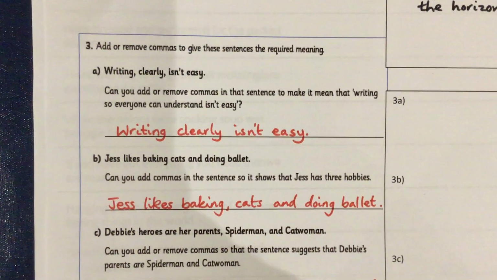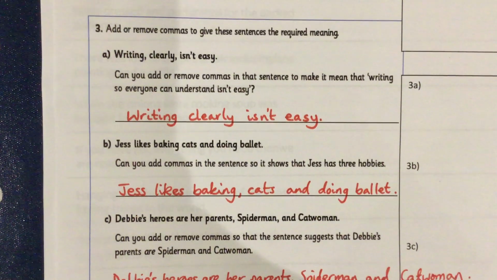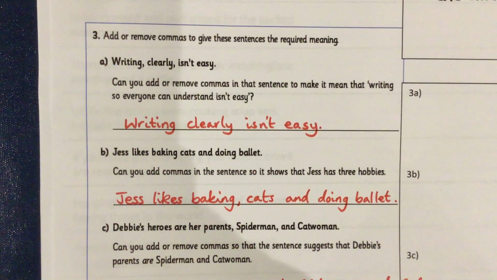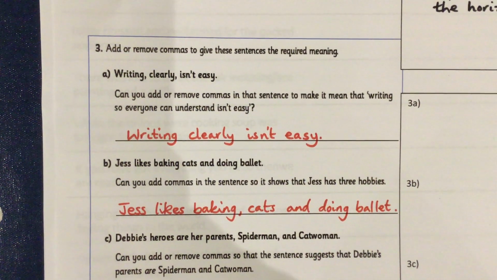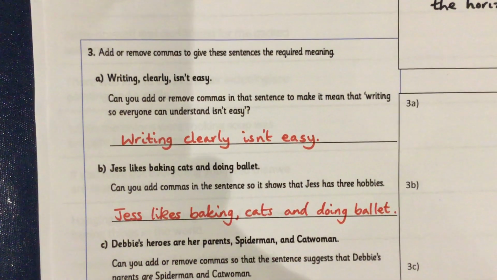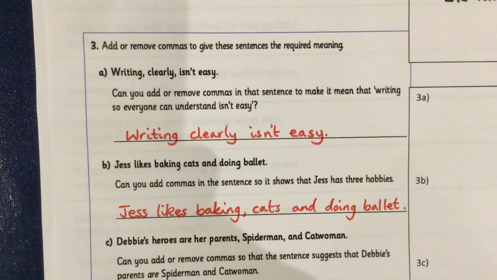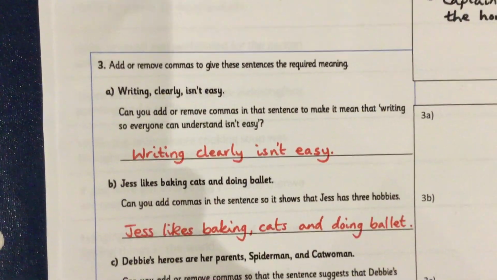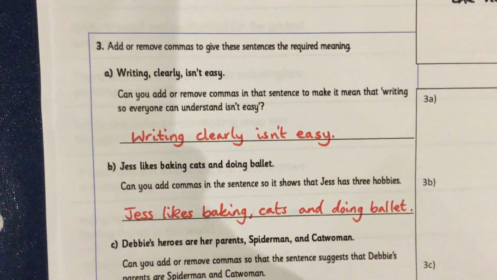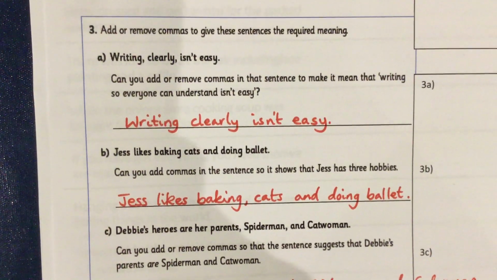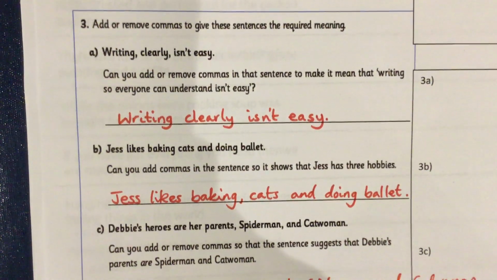The next one turns Jess from somebody with quite disturbing hobbies into somebody who's actually a little bit more normal, because hopefully Jess doesn't like baking cats. That sounds quite scary, but Jess likes baking, cats and doing ballet. And that turns a comma for a list there.